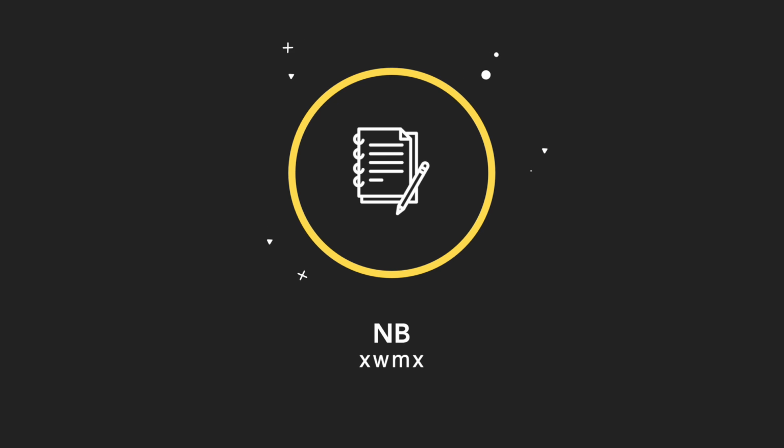So first up on the list is NB, and NB lets you create notes in a text-based format that can be either in Markdown, it can be in Emacs, or it can be in LaTeX. It can import and export files in many different formats. It can create private, password-encrypted notes and bookmarks.